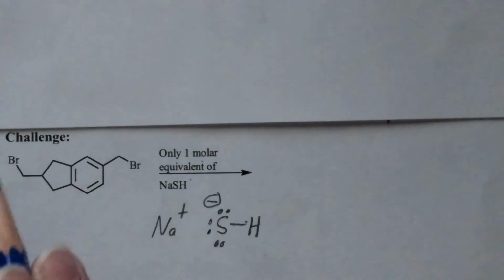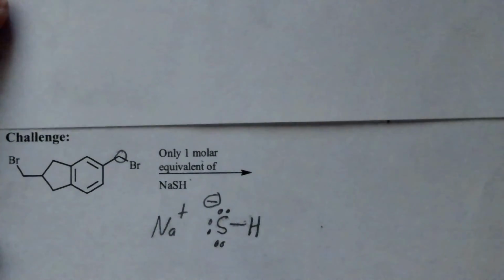Now, the whole challenge here is you only have 1 molar equivalent, and what that means is, more than likely, only one of these sites is going to react, because whichever site does react is the one that's going to be the more stable electrophilic site, something that's stabilized in its positive charge, because it helps it react as the bromine falls off and draws the nucleophile to it. And so it is ultimately going to be the benzylic carbon. That was kind of the key to it.